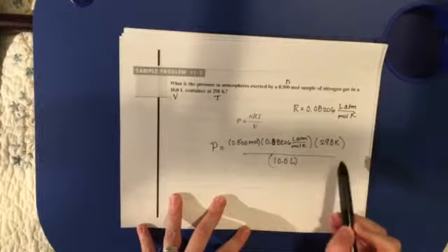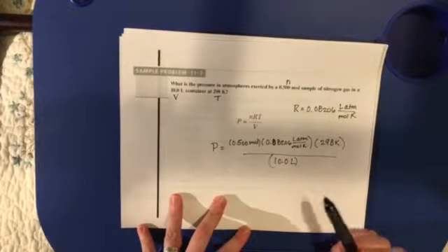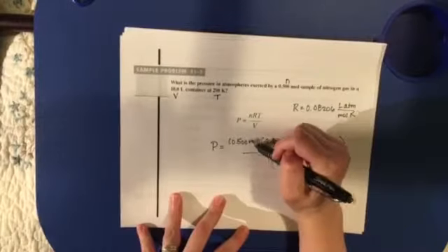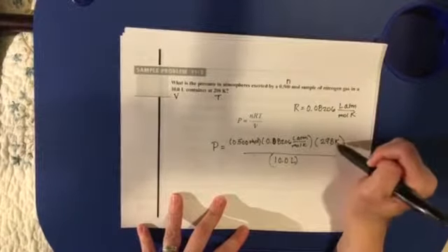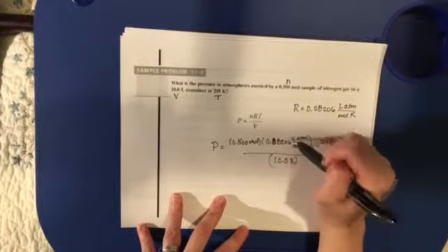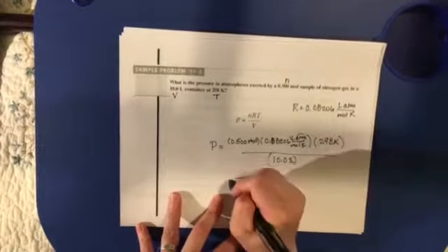So I've got moles, Kelvin, liters. If I put all these together, the moles will cancel, Kelvin will cancel, liters will cancel. You'll end up with atmospheres.